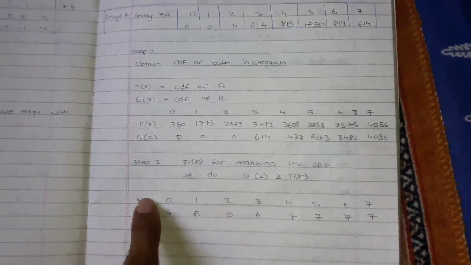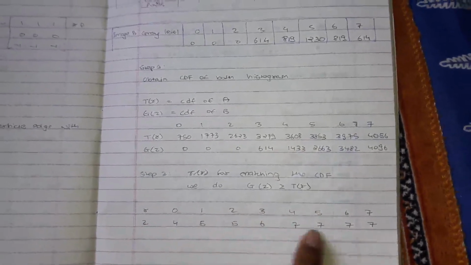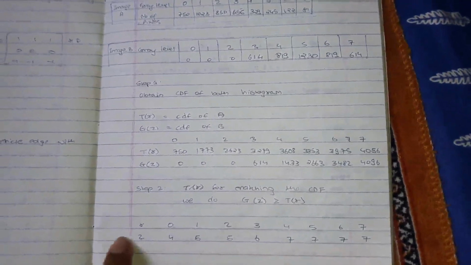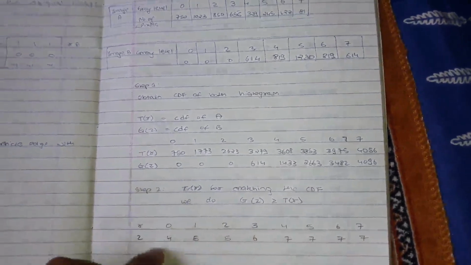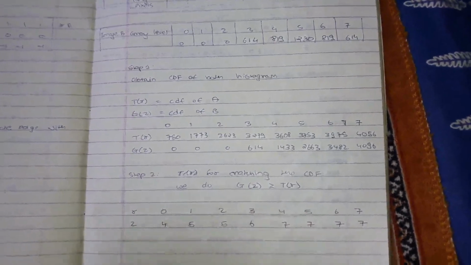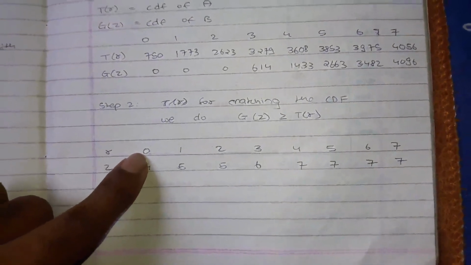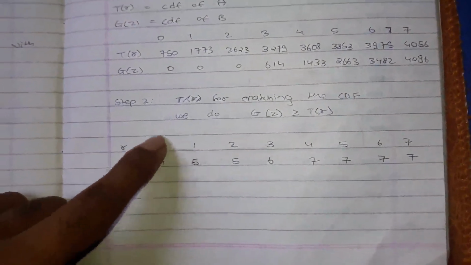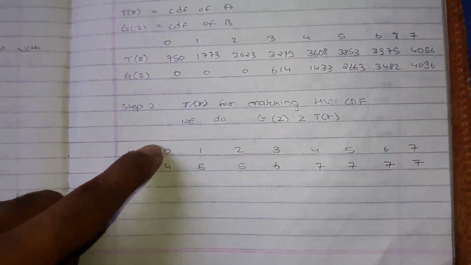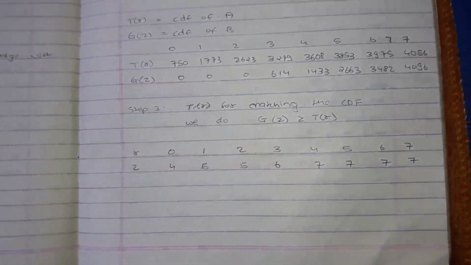Now, these gray levels of A are being mapped to the gray levels of B. So Z represents the gray levels of B. So these are being mapped. So what actually this table means is that all the pixels in image A which were having value 0 should now have the value 4. So this is what this table means.